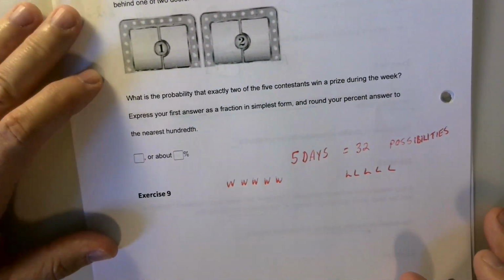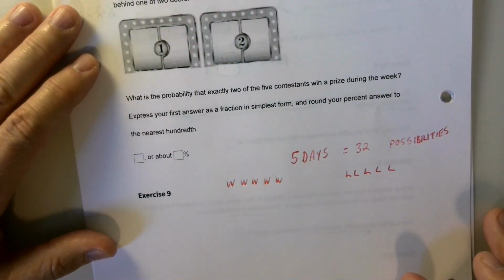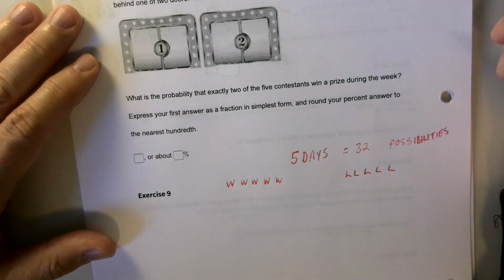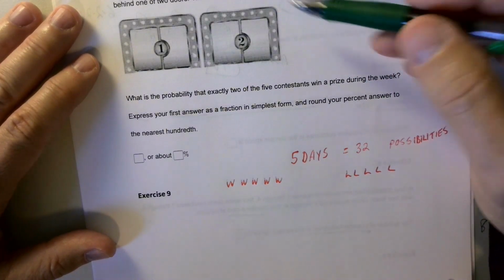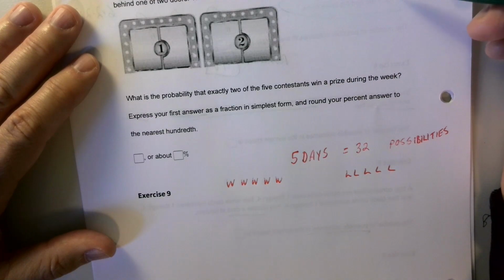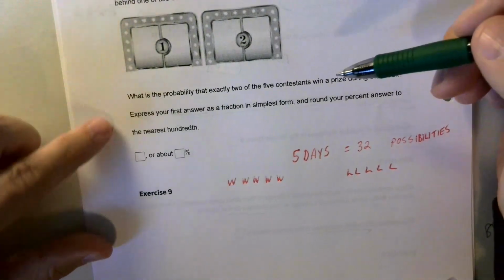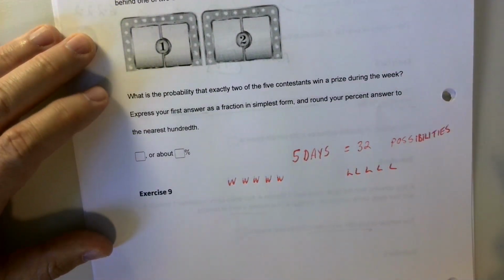Okay, so here's another one. This one's called The Game Show. And it says a game show airs on television 5 days per week. Each day a prize is randomly placed behind one of 2 different doors. The contestant wins the prize by selecting the correct door. It says, what's the probability that exactly 2 of the 5 contestants win a prize during the week?